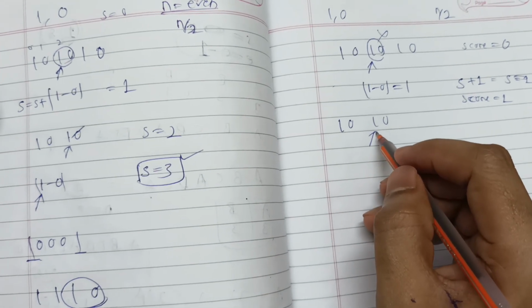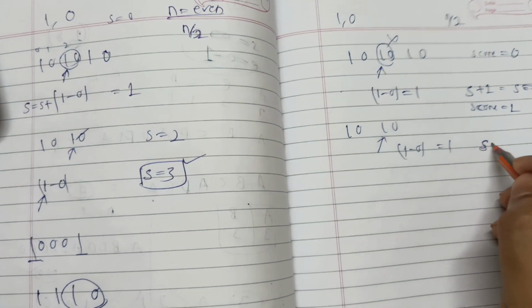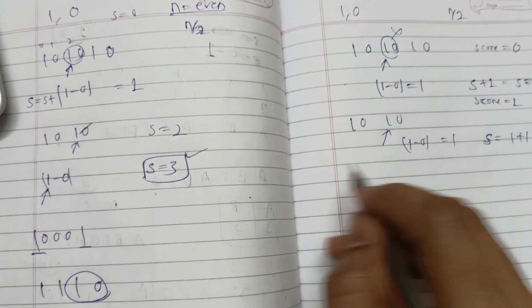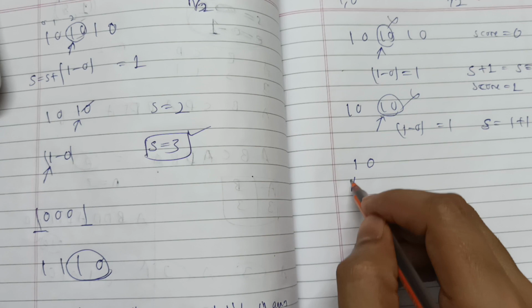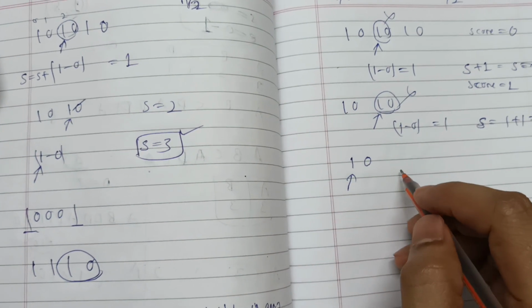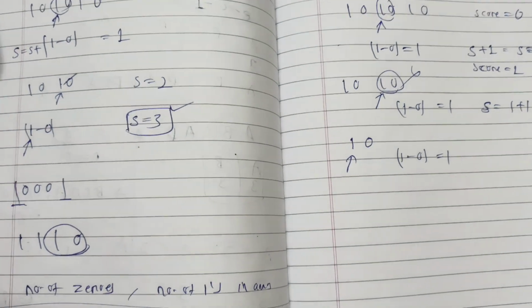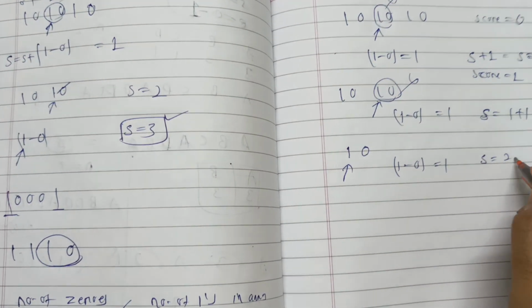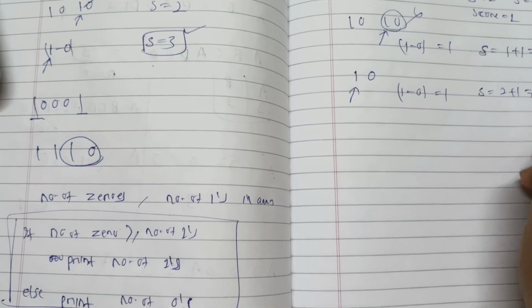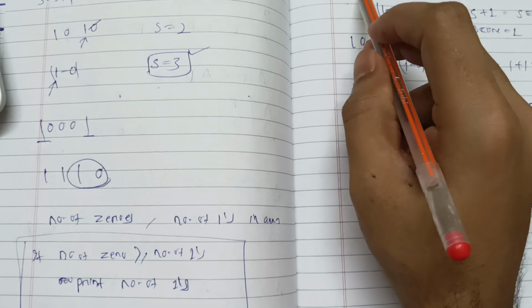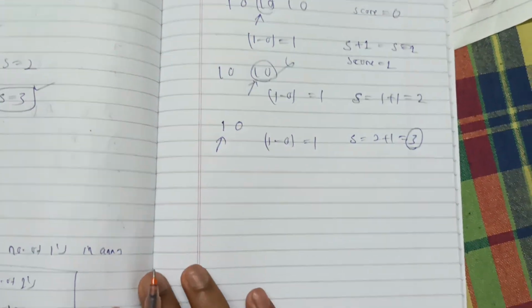Then you can choose this index, then 1 minus 0 equal to 1, s equal to 1 plus 1 equal to 2, then you have to delete this, then the array becomes 1 0, then you choose this index, then this is 1 minus 0 equal to 1, then s equal to 2 plus 1 equal to 3. So you have to print 3 in this case 1 0 1 0 1 0. So this is an easy question.